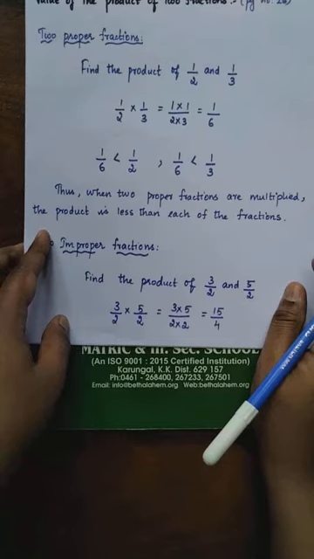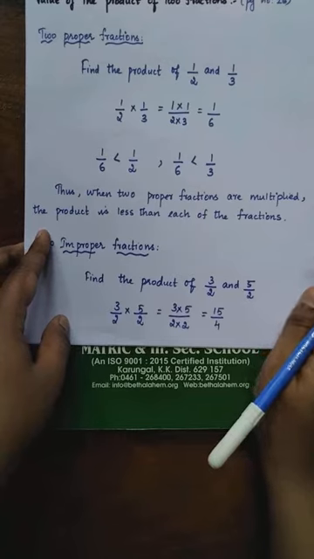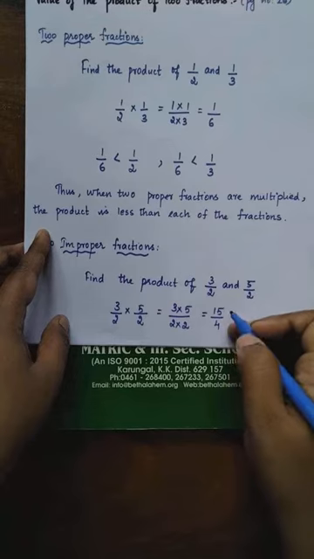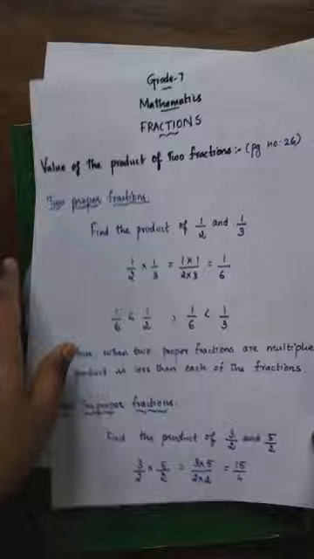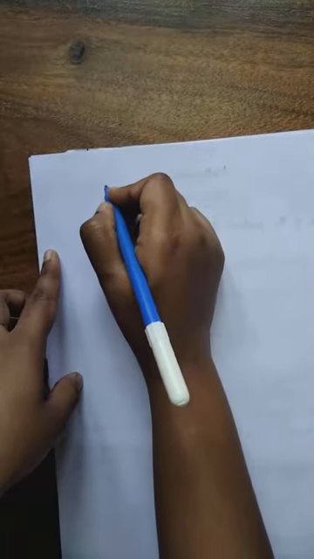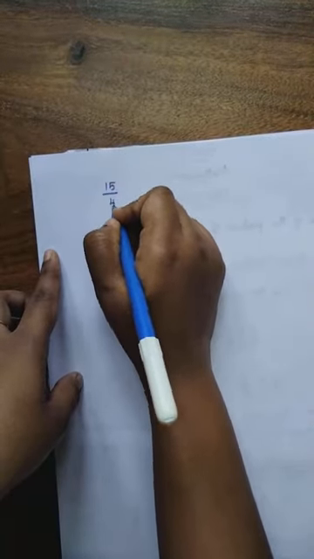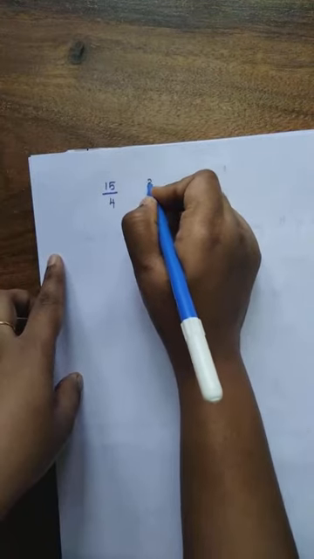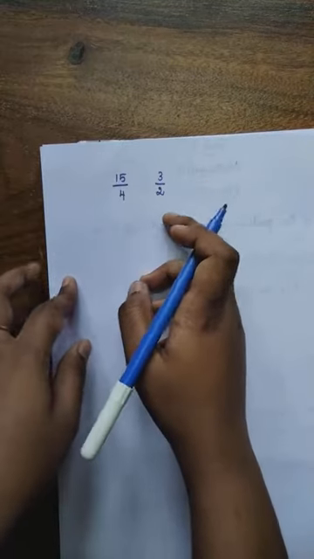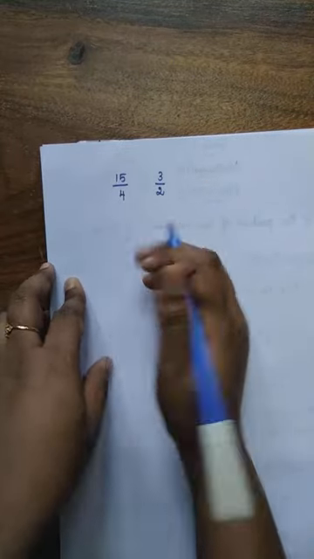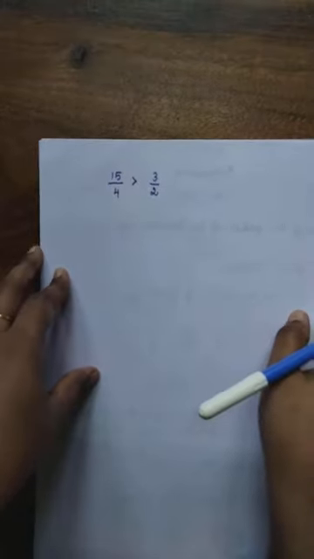Now we are going to compare with the given fractions. Our product is 15 by 4. Our fractions are 3 by 2 and 5 by 2. First compare with the first fraction. Our product is 15 by 4, and our first fraction is 3 by 2. Which one is greater? 15 by 4 is the greater fraction.